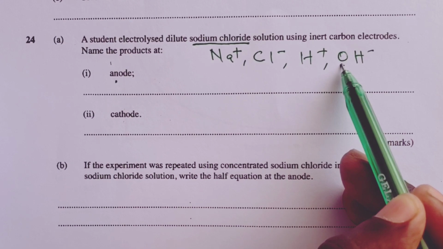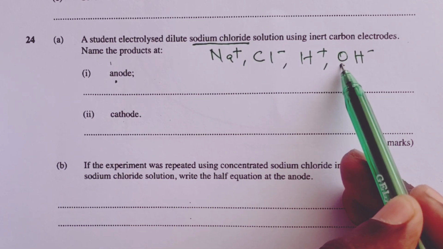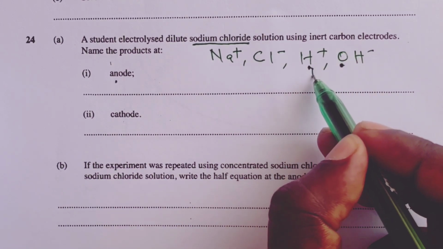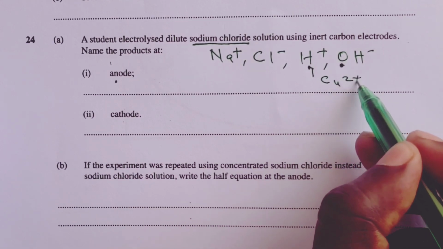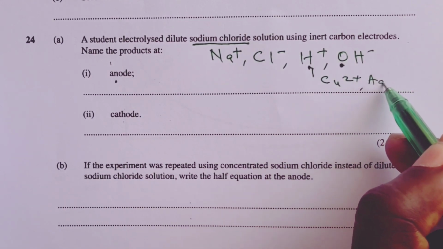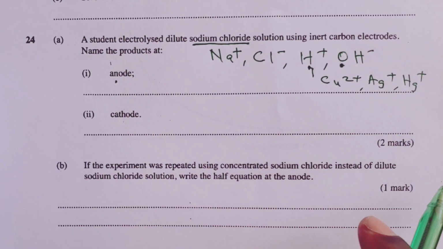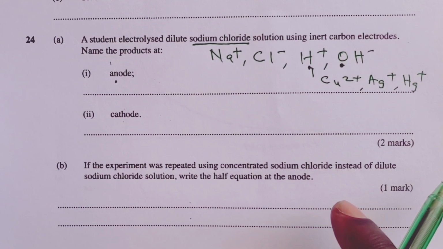At anode, it is always hydroxyl ions. Then at cathode, looking at that factor of position of ion in the electrochemical series, we always advise it is the hydrogen ions that are being discharged, always, except in cases where we have copper ions, silver ions, or mercury ions. That is as far as factor 1 is concerned.